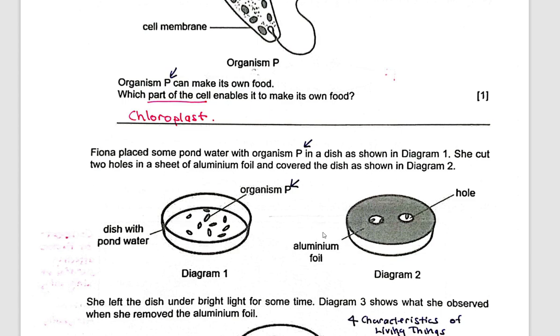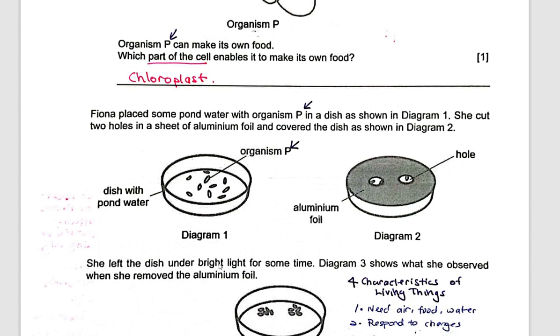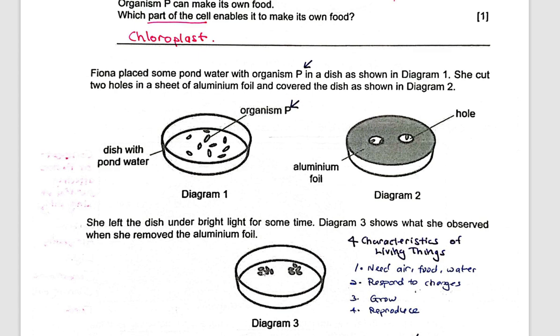Now, aluminum is opaque, meaning if she were to put this dish under bright light, the part that's under the aluminum foil will be dark, except for these 2 holes where light can pass through. And therefore, you notice all these organism P gathered around these 2 spots where light can pass through.